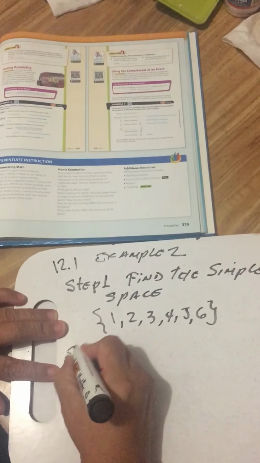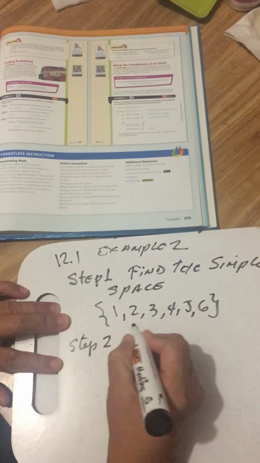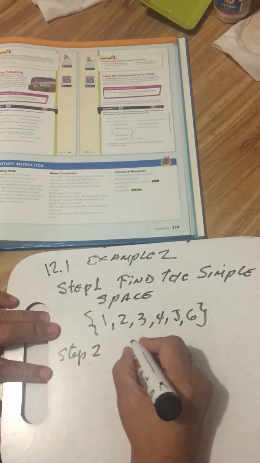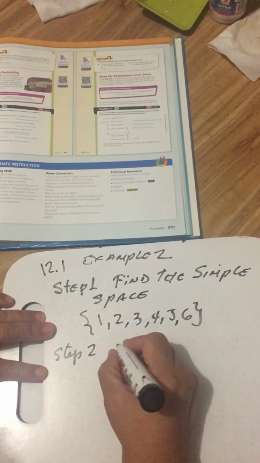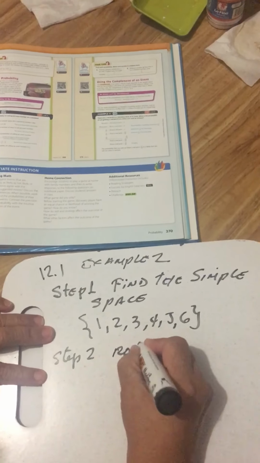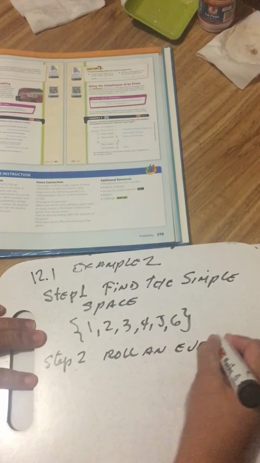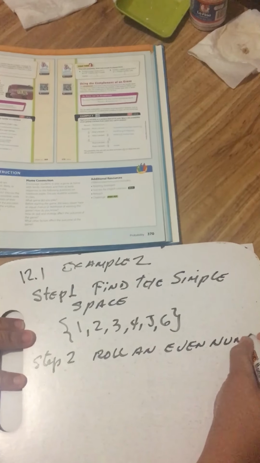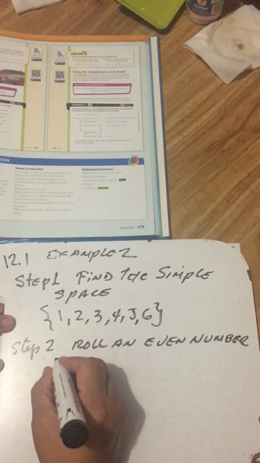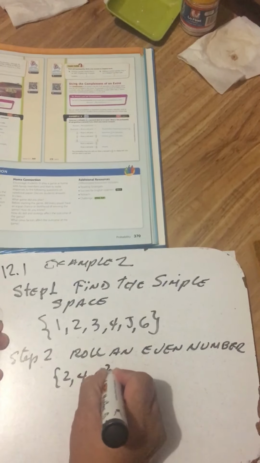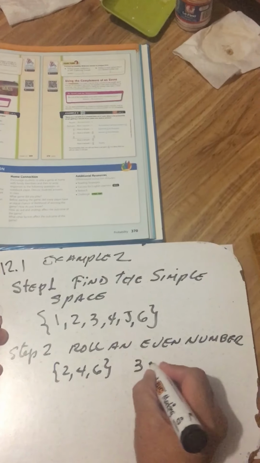Then step 2. Find the number of ways to roll an even number. The even numbers are 2, 4, and 6. Now the event can occur in 3 ways.